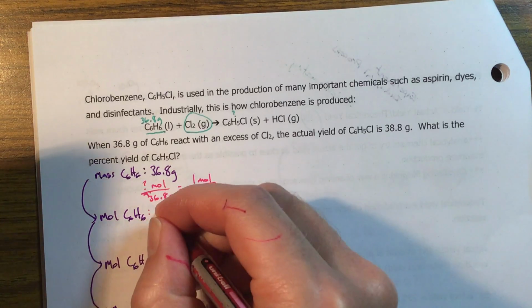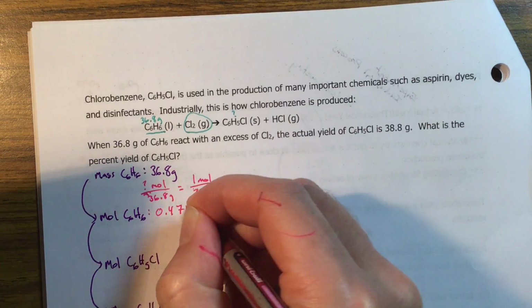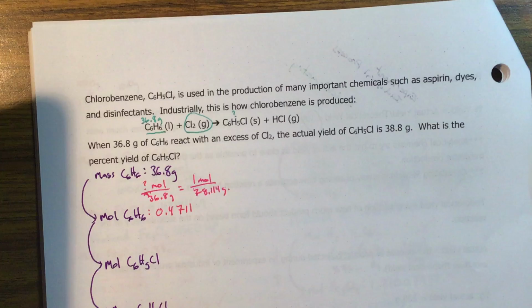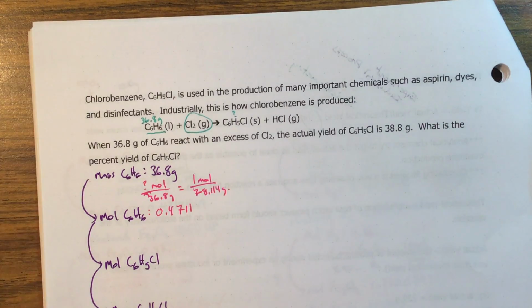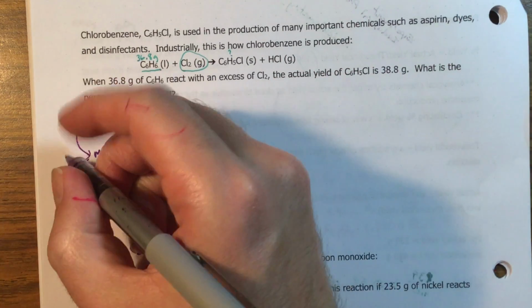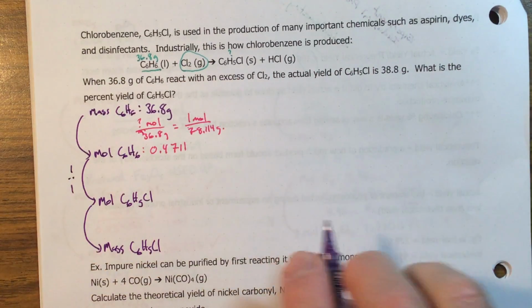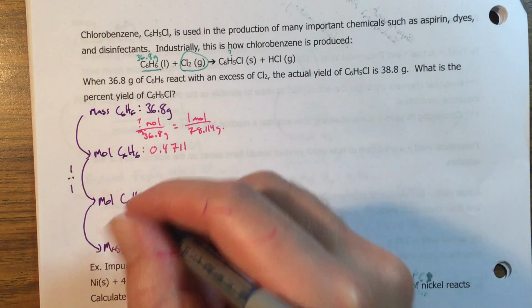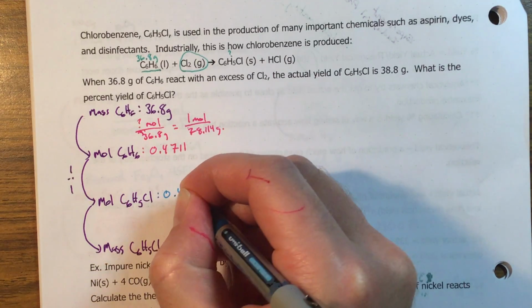So we get 0.4711. I keep my whole number in my calculator. We need to keep 4 sig figs in there. So now we use our molar ratio, and our chemical equation's balanced. It's a 1-to-1 molar ratio, so we can just write this number down here. So we're going to get that many moles, 0.4711.